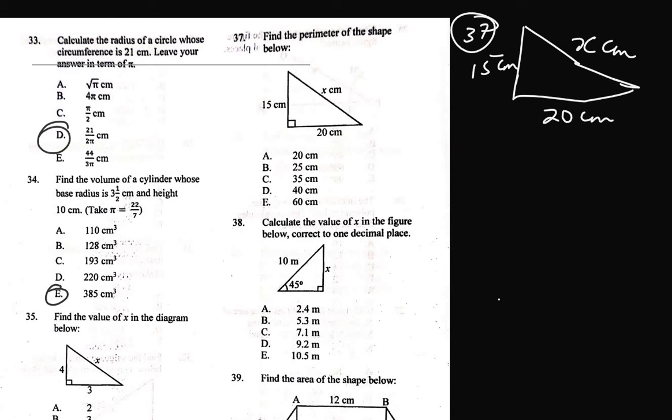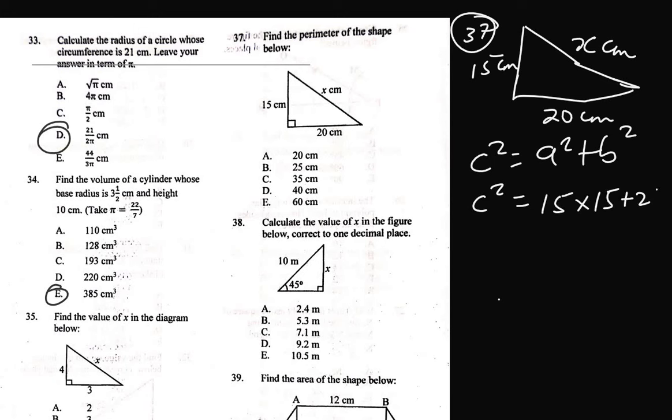So we need to get the value of x using Pythagoras theorem. C squared equals a squared plus b squared. C squared is what we are looking for. We know a is 15 squared, 15 times 15, and b is 20 times 20.